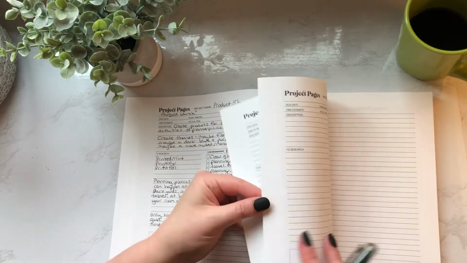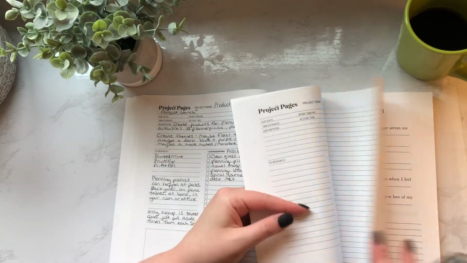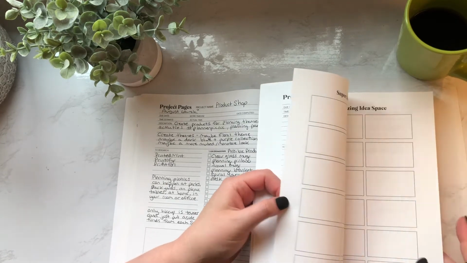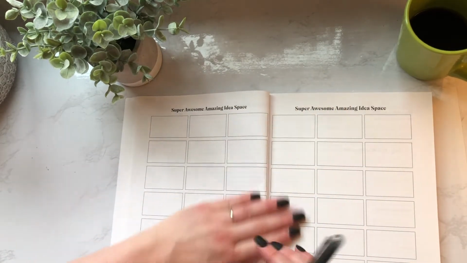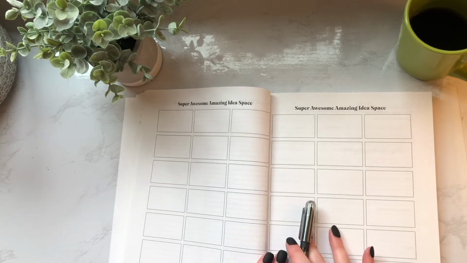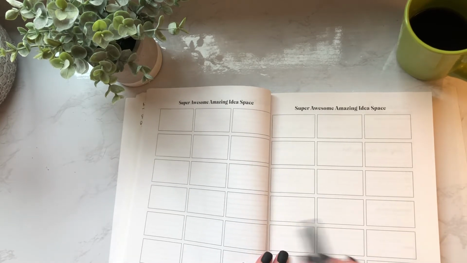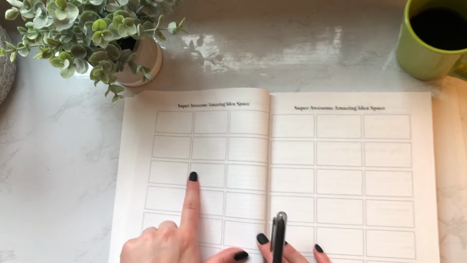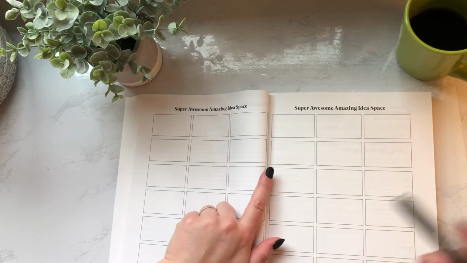So there's quite a few of these, I think maybe 8 project pages. And then we jump into the super amazing, awesome idea space. And this is just a place where it can be really fun to write down top of mind ideas. I think my other planner has most of mine in here.